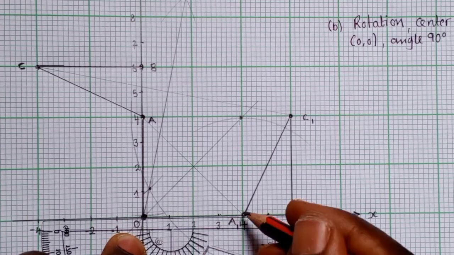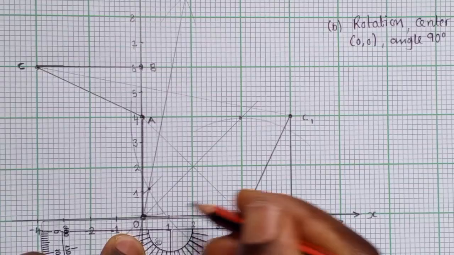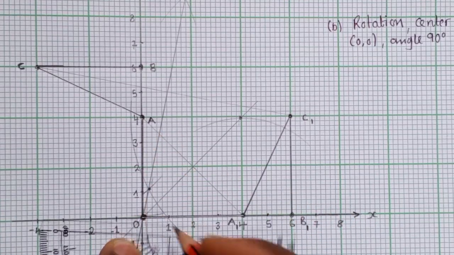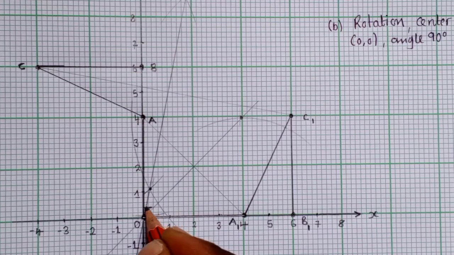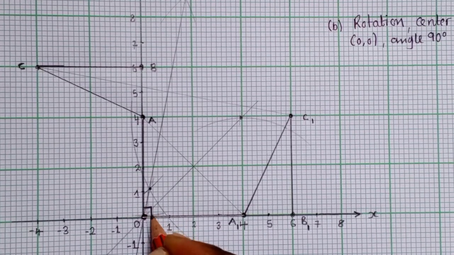This other one, you also do the same. You join it to the center of rotation. So they are all going to the center of rotation. And when you do that, you need to find this angle right here. This is the angle of rotation.